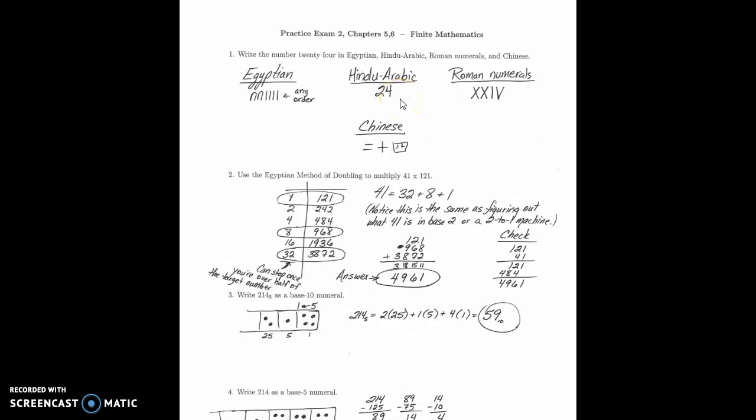Hindu-Arabic is our normal numeration system. Roman numerals, note that that 1 before the V means we're taking 1 away from 5 to give us 4. So this would be 24.